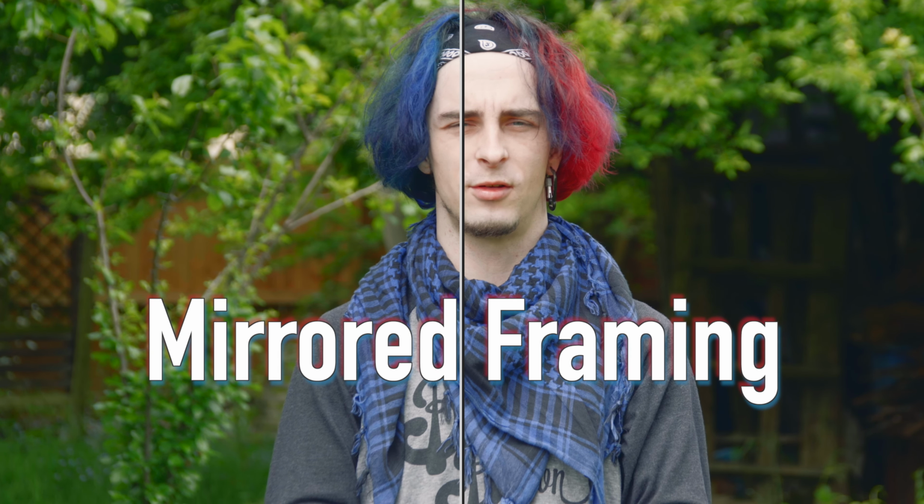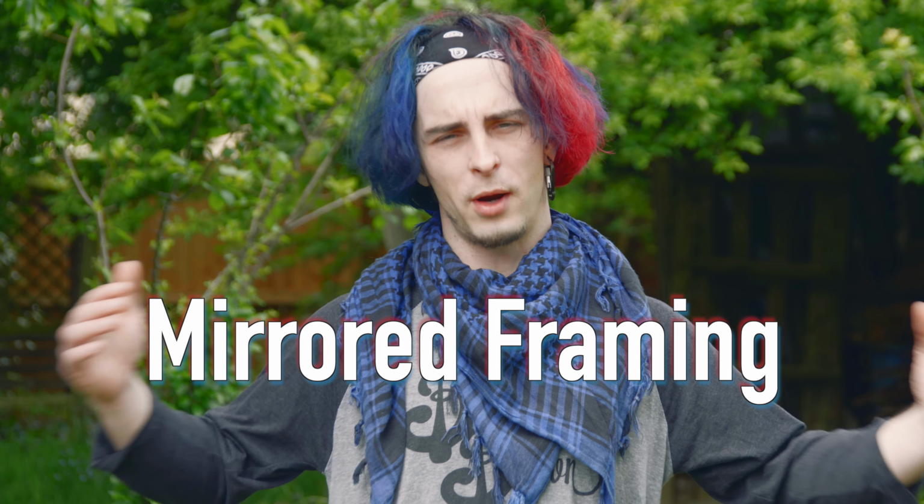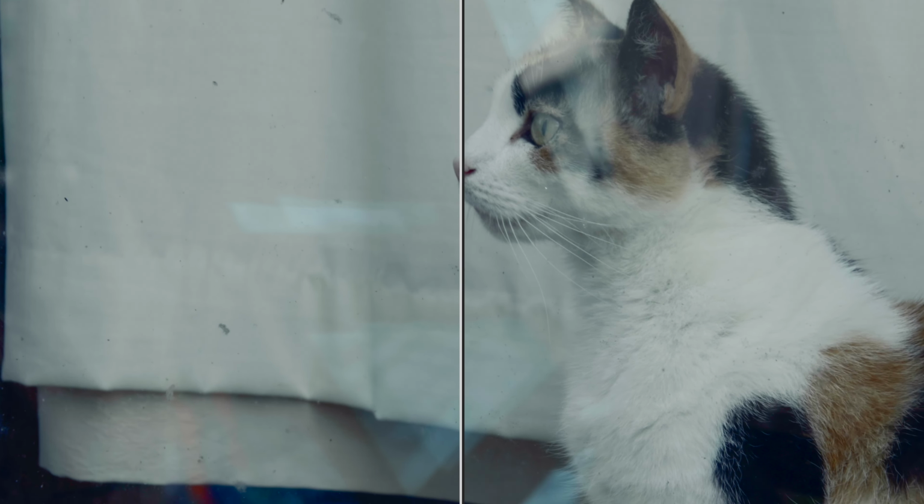Secondly, we're going to look at mirror or parallel framing, where the shot is divided directly in the center. Subjects of interest can either be in the center or in parallel on either side of the frame. This can be a good technique whether conveying conflict or perspective, as it allows the frame to be used to present equal dynamics on either side of the shot.